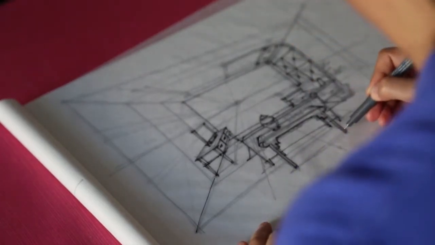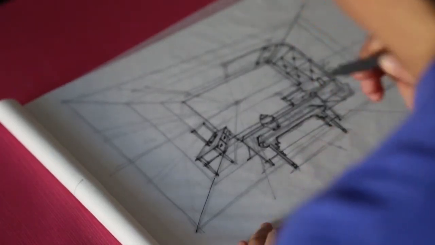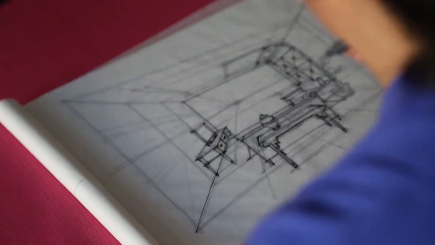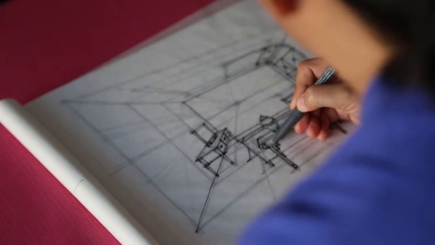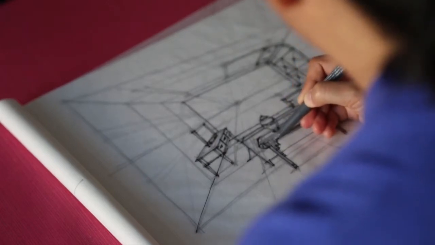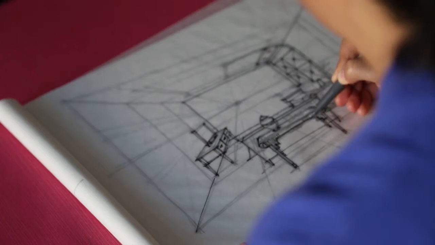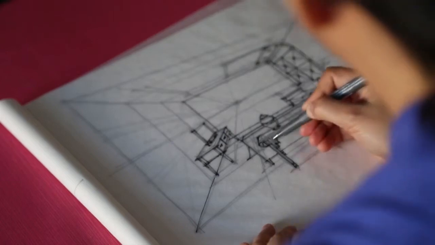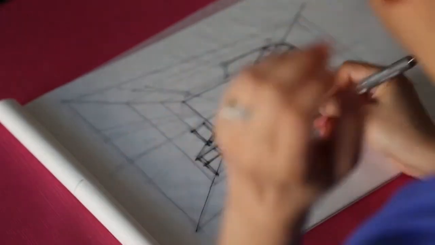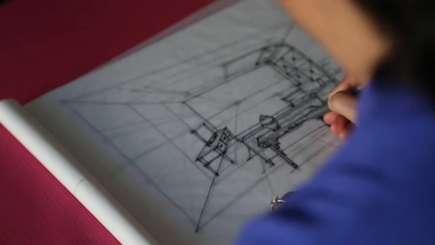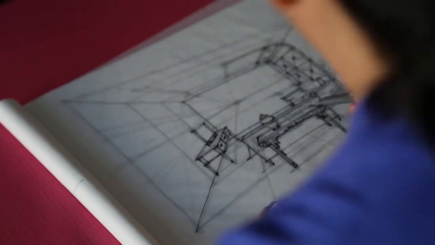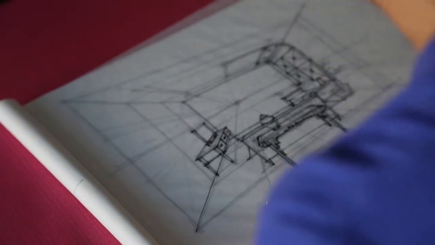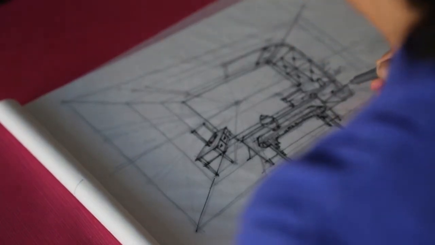Okay. Some details. Maybe I just hatch in a little bit to indicate that that's a different material, different texture. Okay, and the flower pot.